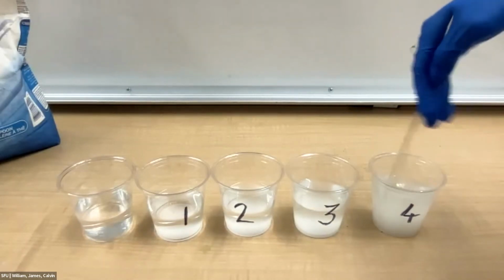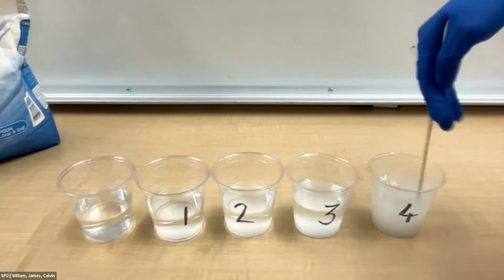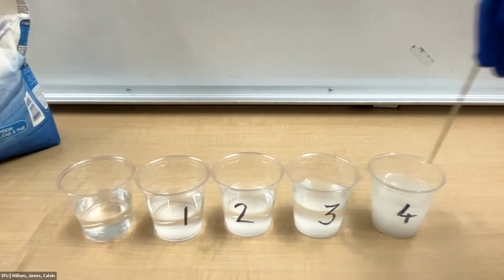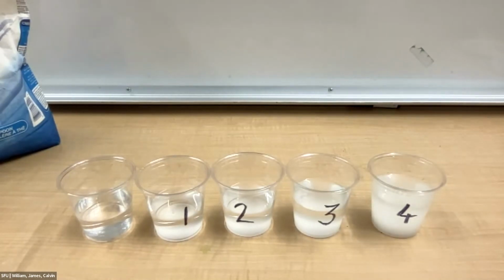So sometimes using hot water will also help. The hot water will help it dissolve a little bit better. Depending on the amount that you have, it may be a little more difficult to dissolve. So if you add a little bit more hot water to it, it might help with everything. So I'm just going to go ahead and add a little bit more water to each cup. So maybe I'll do a half cup this time.